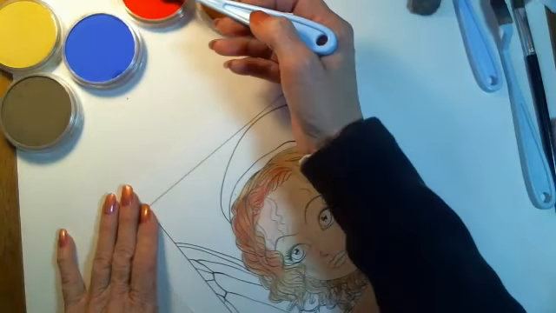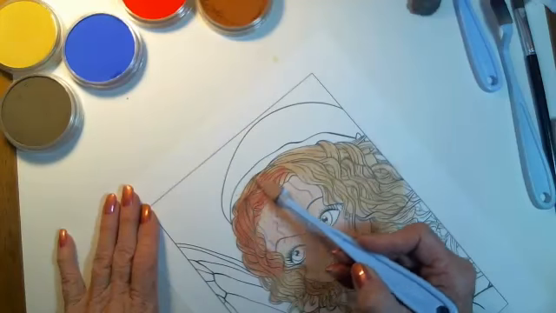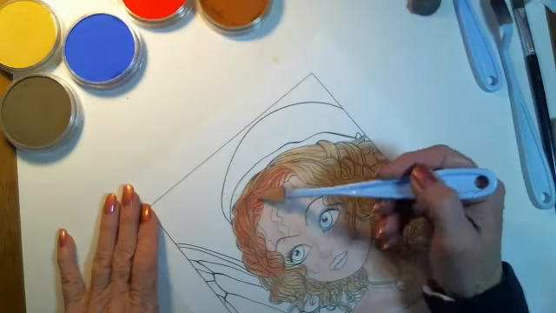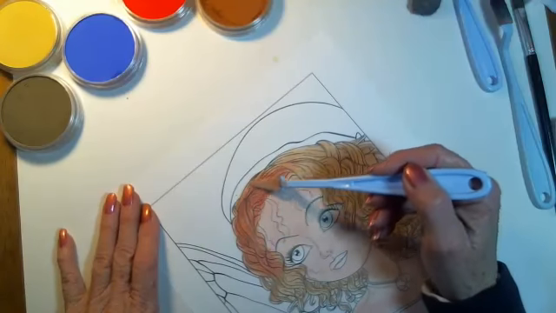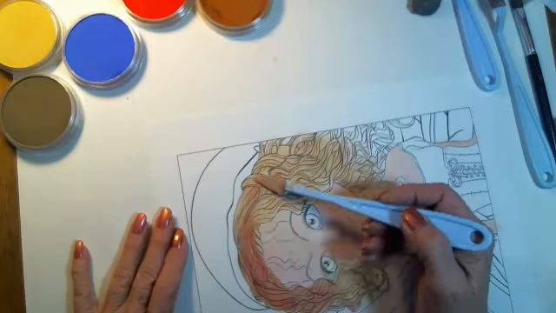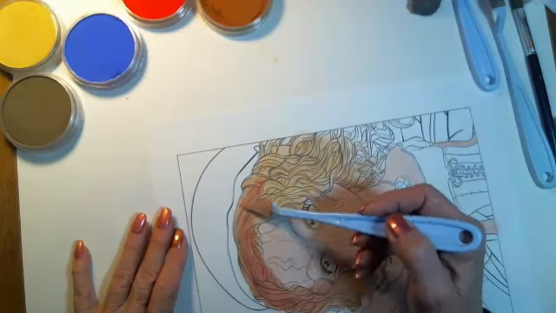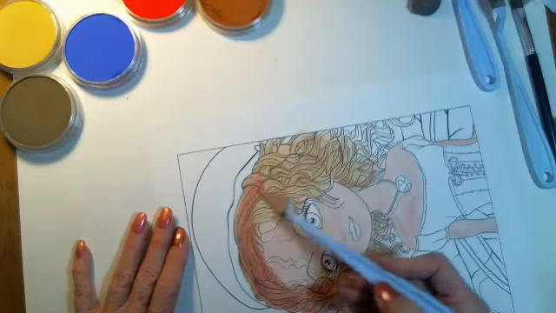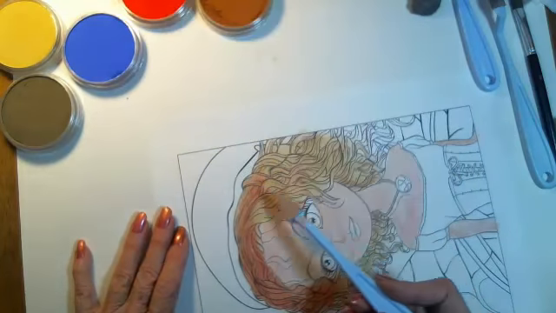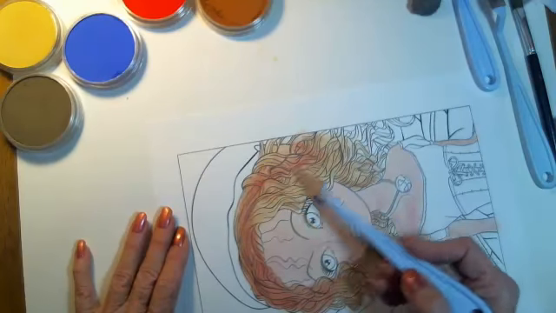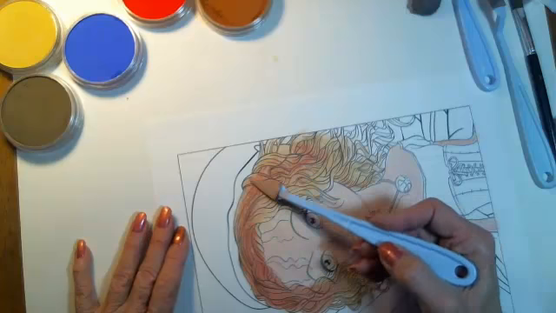But I think what I have to learn is soft, soft, soft touch. I mean, I'm barely touching the color here and then just barely putting it on the page.